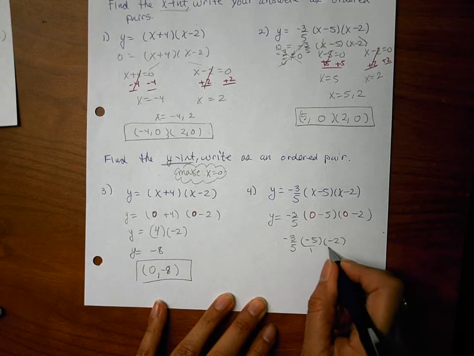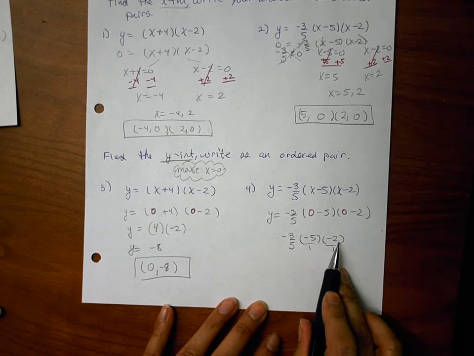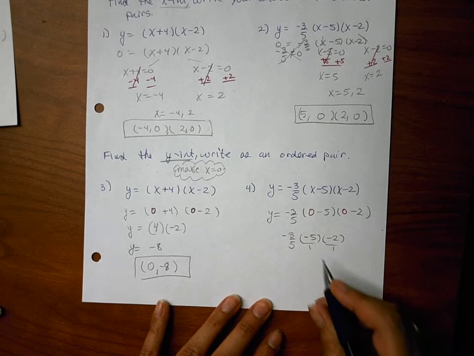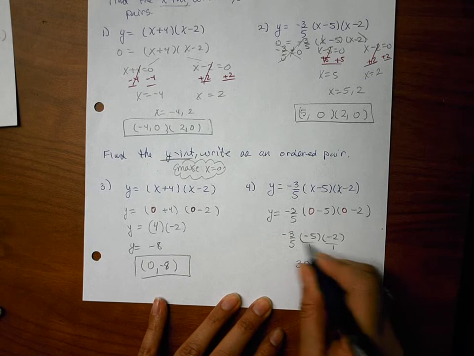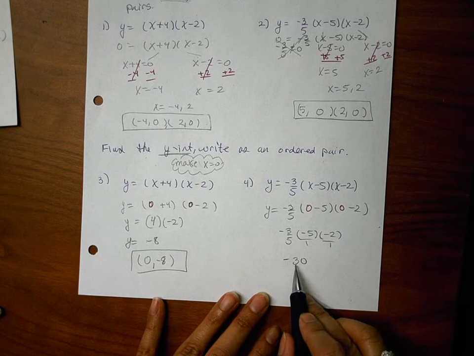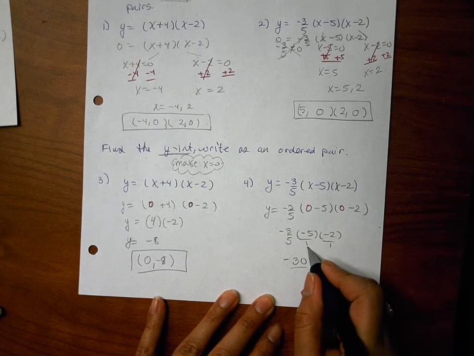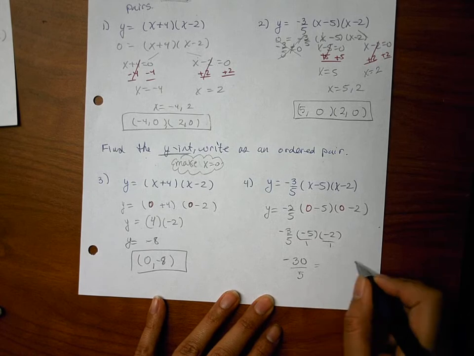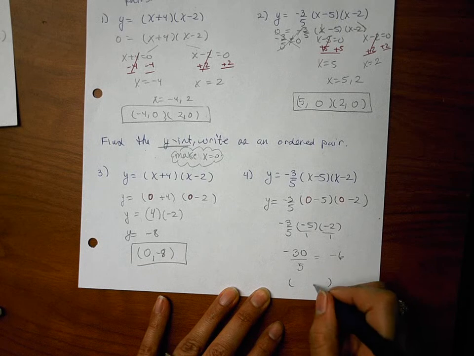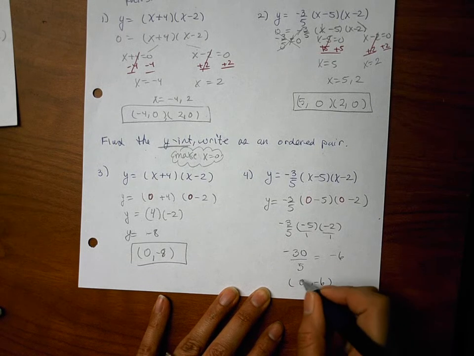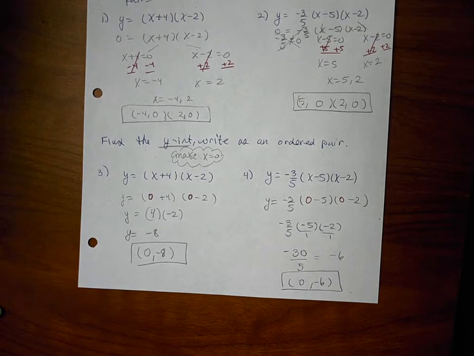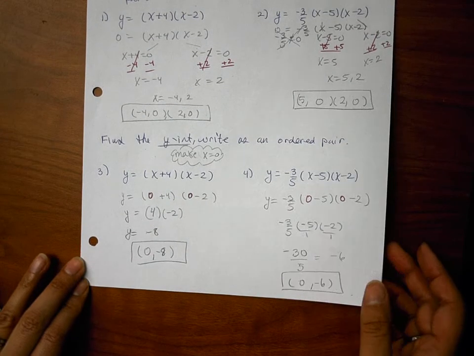You can put these all like this and multiply 3 times 5 times 2. 3 times 5 is 15 times 2 is 30, and it's going to be a negative because a negative times a negative is positive, times another negative is a negative. All over 5 times 1 times 5 is 5, and that reduces to -6. As an ordered pair, remember this is the y, not the x. So -6 for the y, 0 for the x, and that is your y-intercept. Okay, moving along.